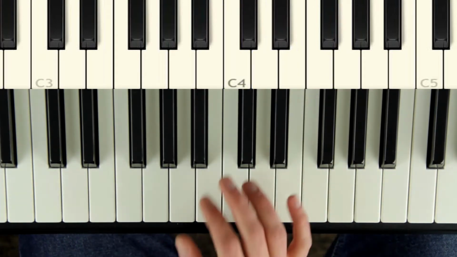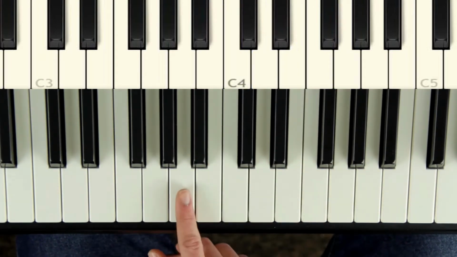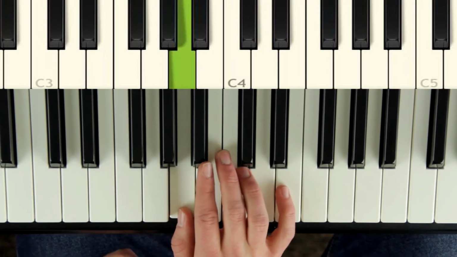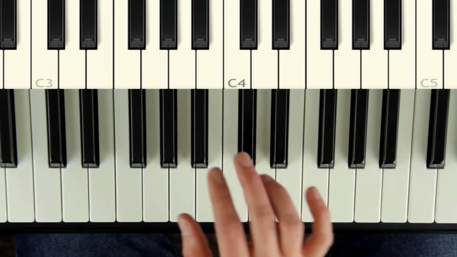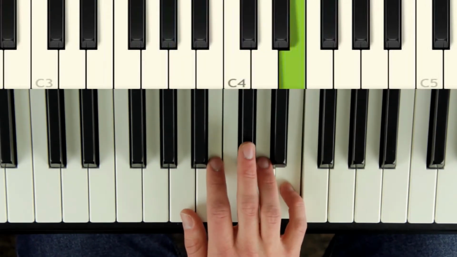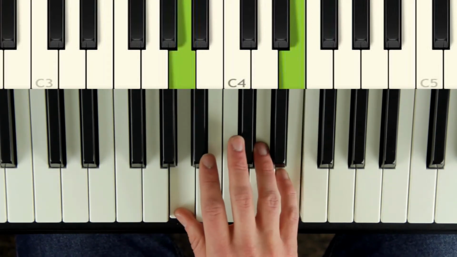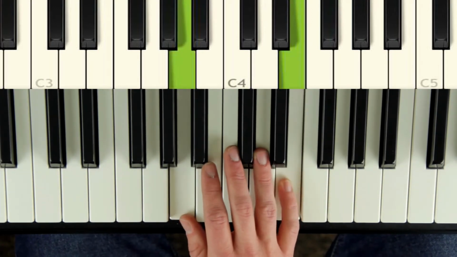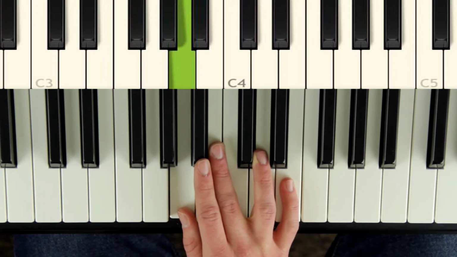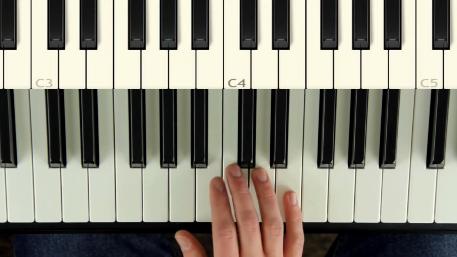Let's do another one to practice. Let's go back to our A. What's up a perfect fifth from A? That's 7 notes. 1, 2, 3, 4, 5, 6, 7. It's this E. So here's our perfect fifth. Now we're going to find our minor third. Here's our A. A minor third is 3 half steps up. 1, 2, 3.